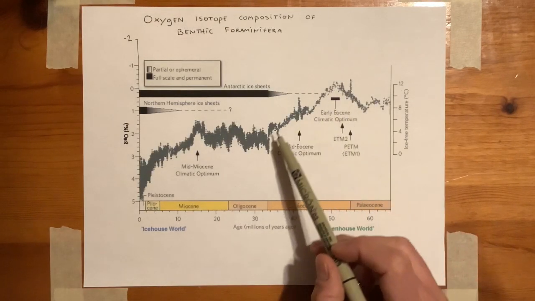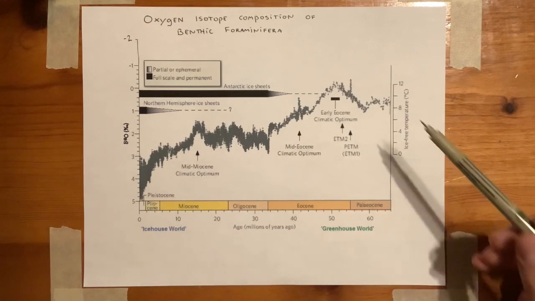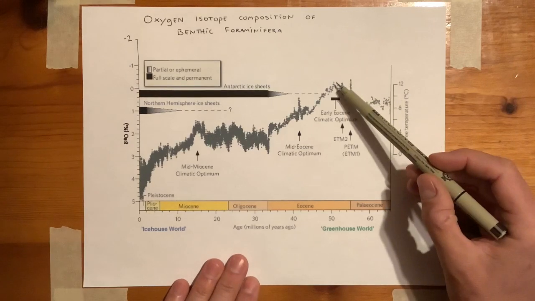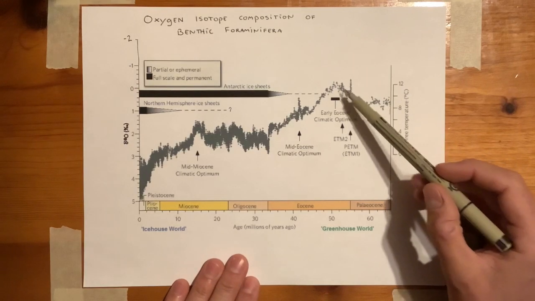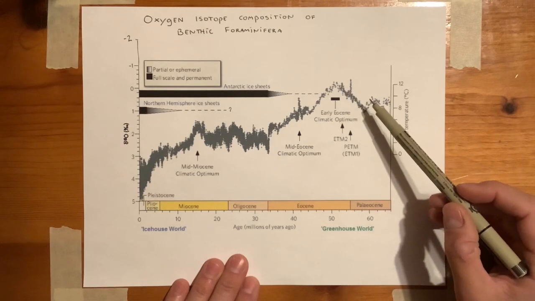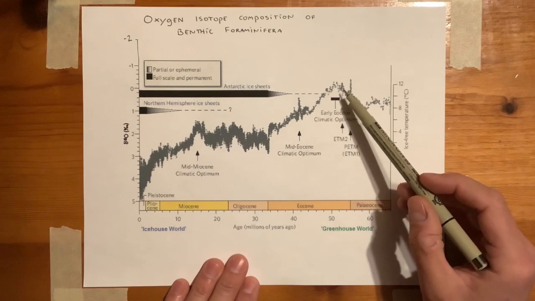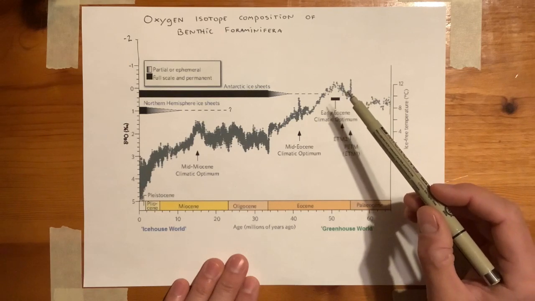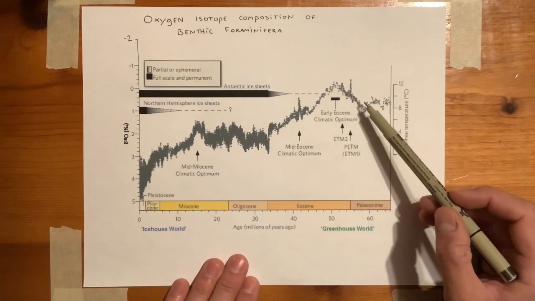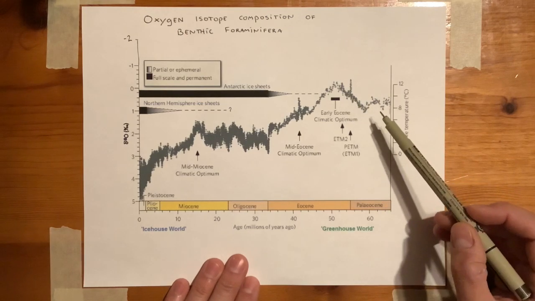This gray trend here, again, remember this is the oxygen isotope record of benthic forams. If you can see, this whole trend is made up of a whole bunch of individual data points, little plus signs. Each one of these plus signs represents a single benthic foram shell that was dissolved in a lab and its oxygen isotope composition was measured.